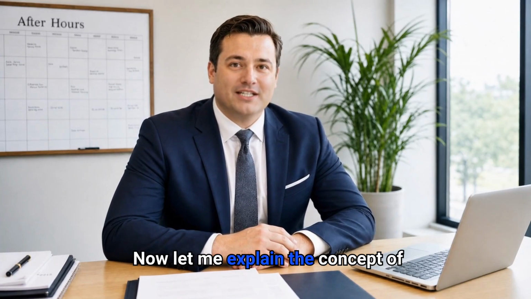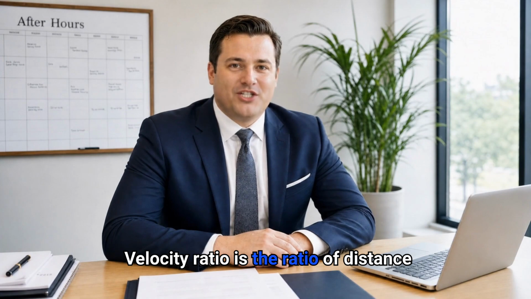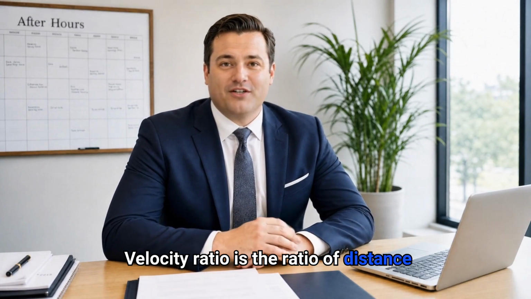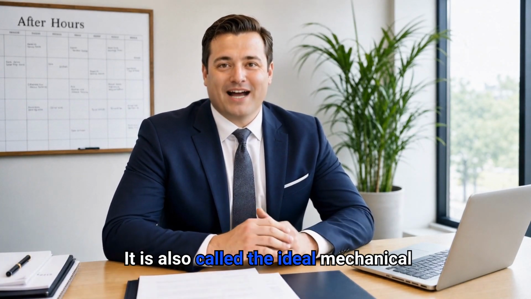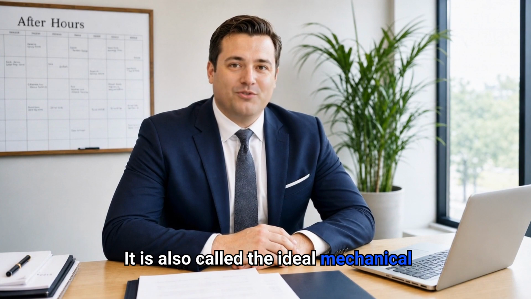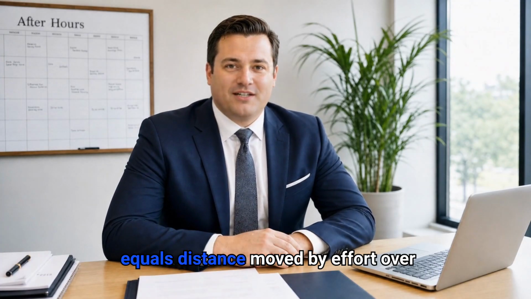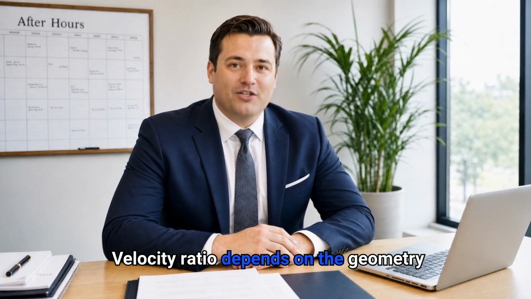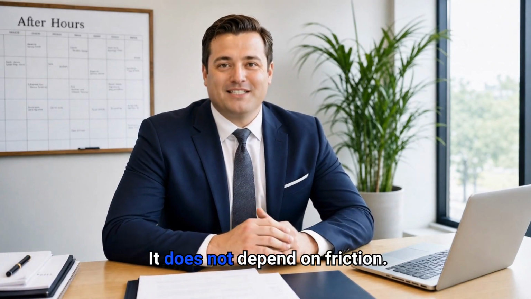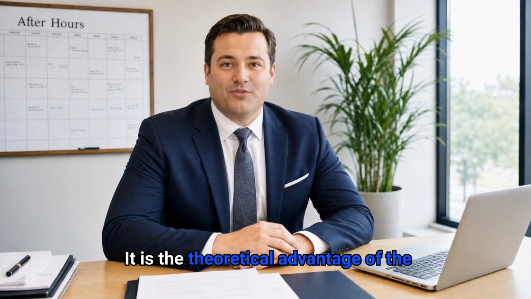Now, let me explain the concept of velocity ratio. Velocity ratio is the ratio of distance moved by effort to distance moved by load. It is also called the ideal mechanical advantage. The formula for velocity ratio is VR equals distance moved by effort over distance moved by load. Velocity ratio depends on the geometry of the machine. It does not depend on friction. It is the theoretical advantage of the machine.